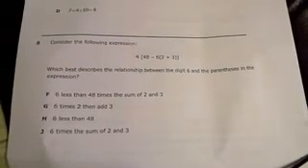F. 6 less than 48 times the sum of 2 and 3. G. 6 times 2, then add 3. H. 6 less than 48. J. 6 times the sum of 2 and 3.